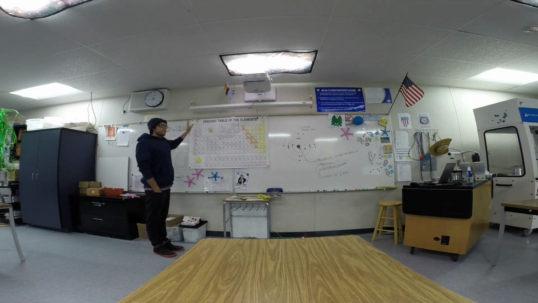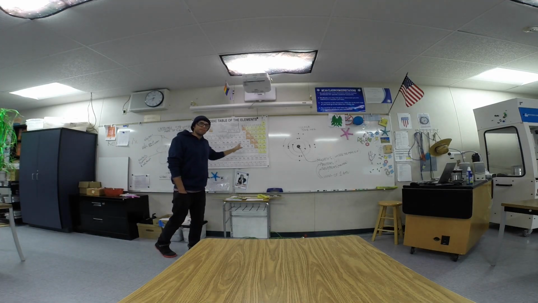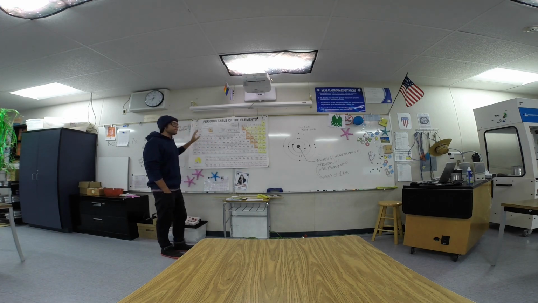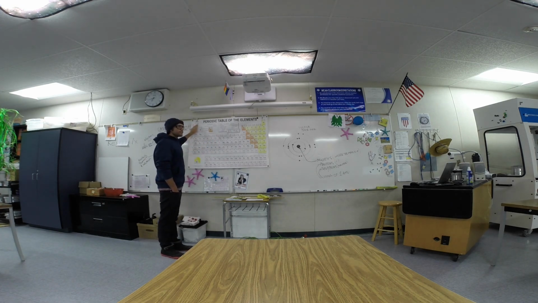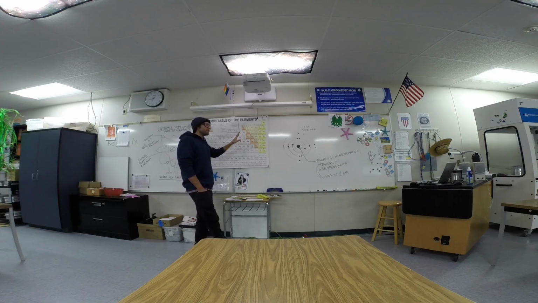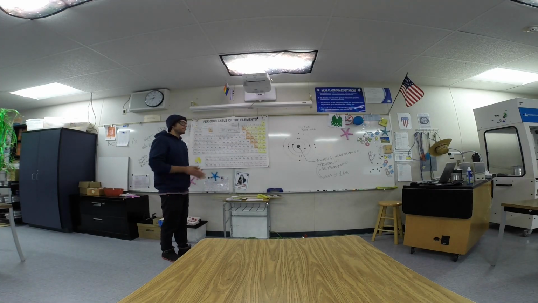There are exceptions to the rule throughout the periodic table. This is not perfect, but they do their best. Hydrogen is technically not an alkali metal, but it's in the first column. If I explain every little detail right now, it's just going to confuse you.